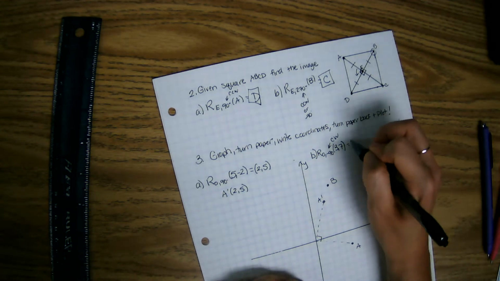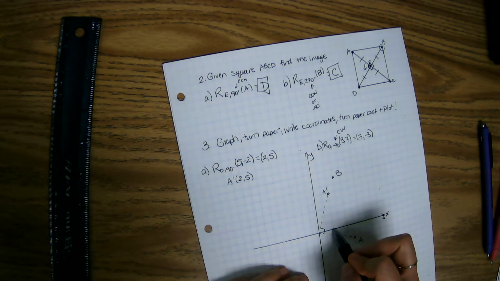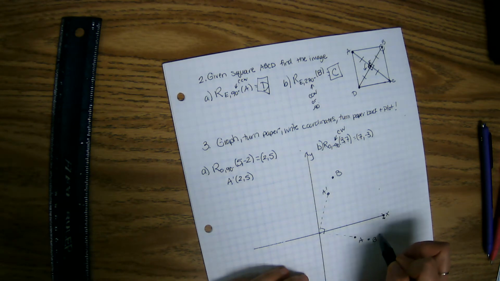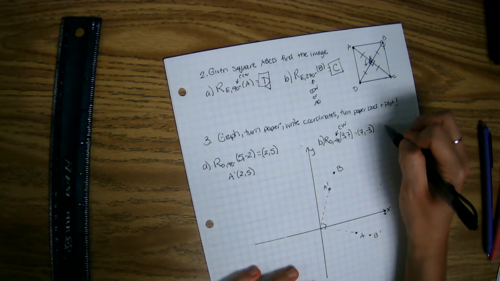So that would give me the point 7, -3, and let's plot that. 1, 2, 3, 4, 5, 6, 7. 1, 2, 3 is B prime. Again, if you connect it to the origin, you'd create a nice right angle.